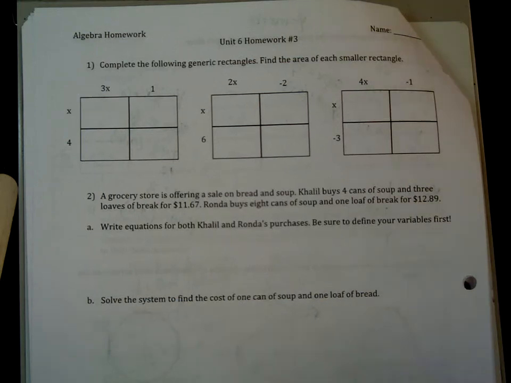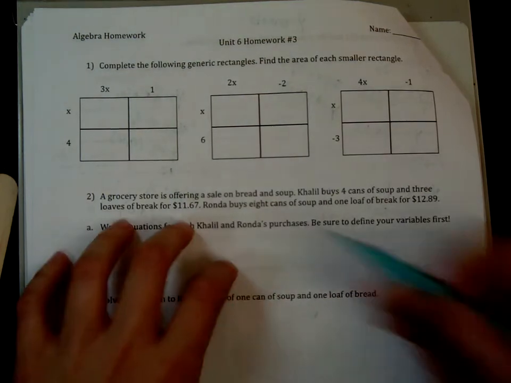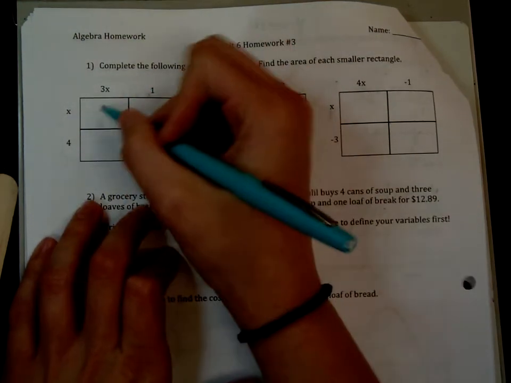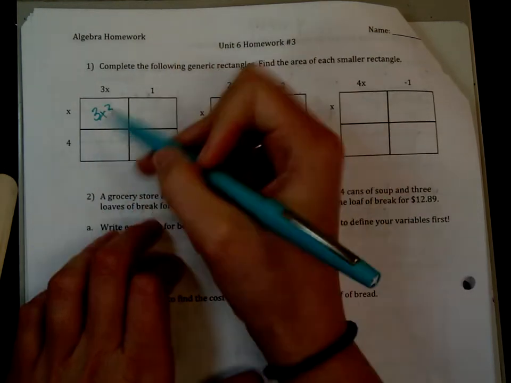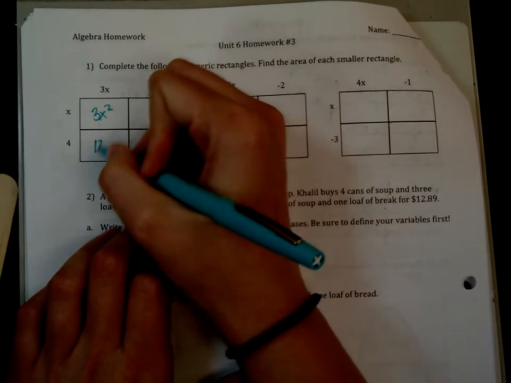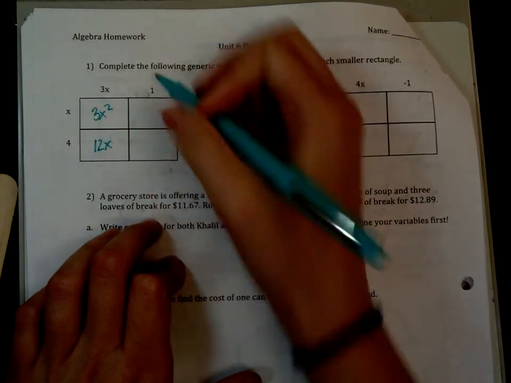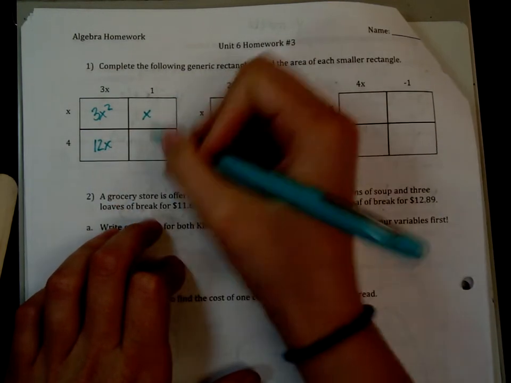Complete the following generic rectangles. Find the area of each smaller rectangle. So x times 3x is 3x squared. 4 times 3x is 12x. X times 1 is x, and 4 times 1 is 4.